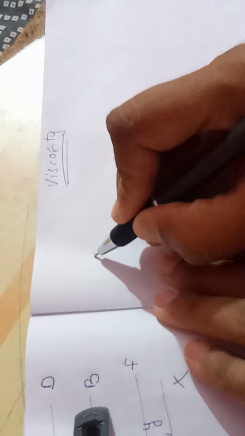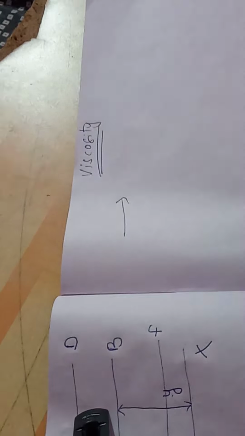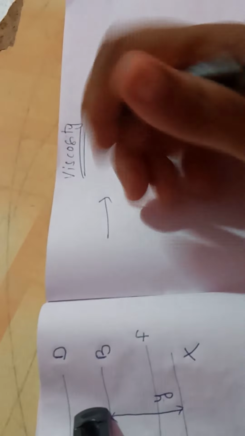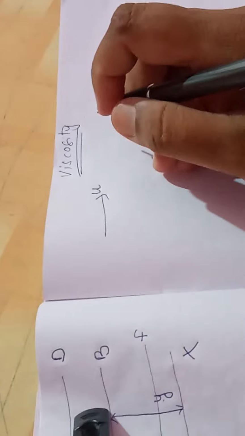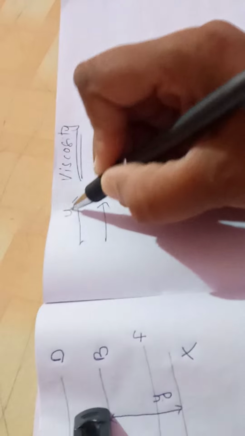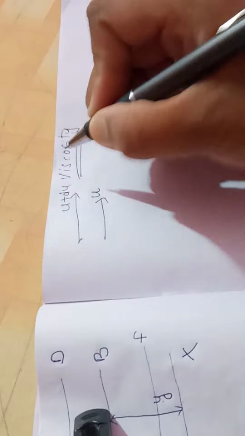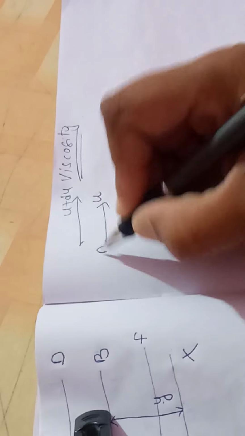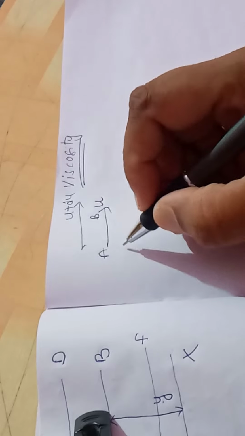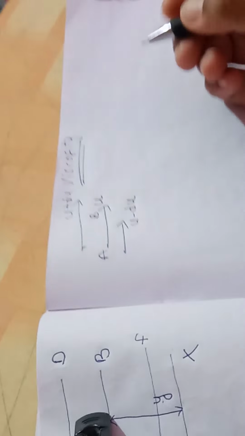Now here let us consider one layer of gas. Let the velocity of molecules in this layer be u. Now let us consider another layer, AB, which is moving with a higher velocity, u plus du, compared to u. Let us consider another layer which is moving with a lower velocity, u minus du.